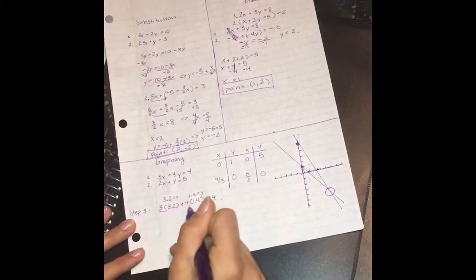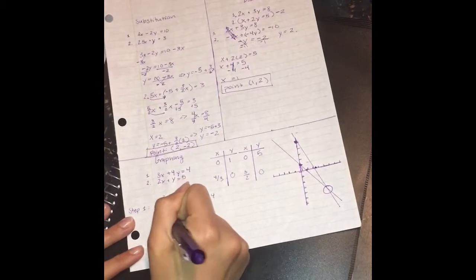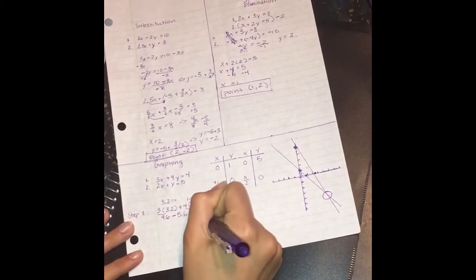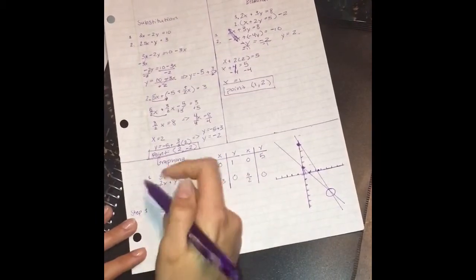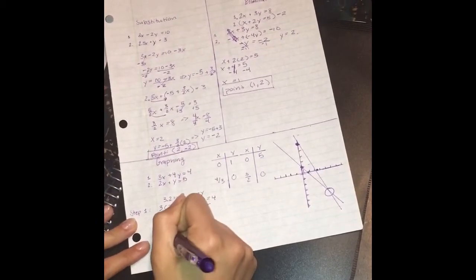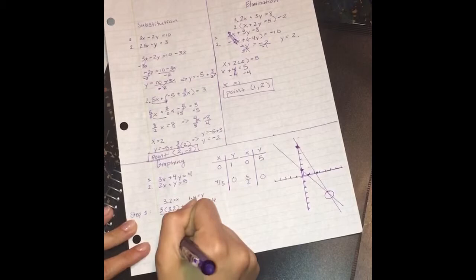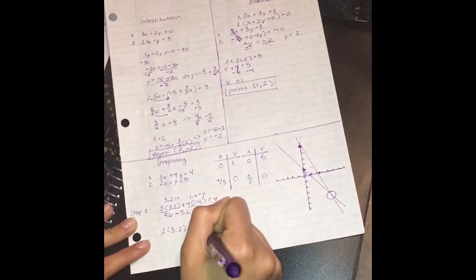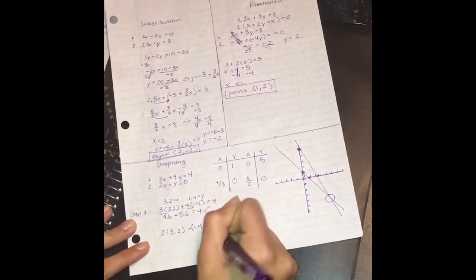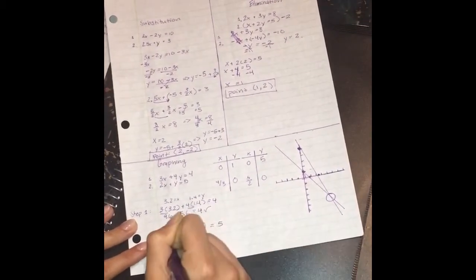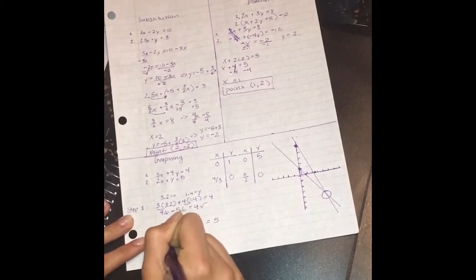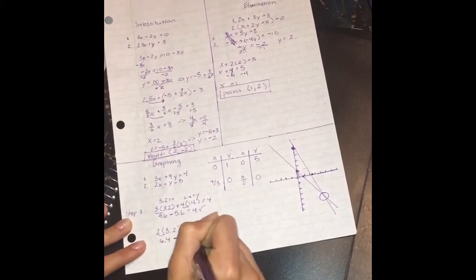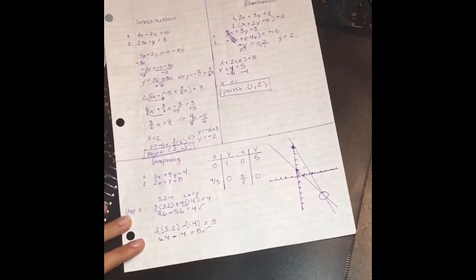So multiplying these two together, you're going to get 9.6 minus 5.6, which is equal to 4. And then the other equation, when you multiply this, you'll get 6.4 minus 1.4, which does equal to 5.